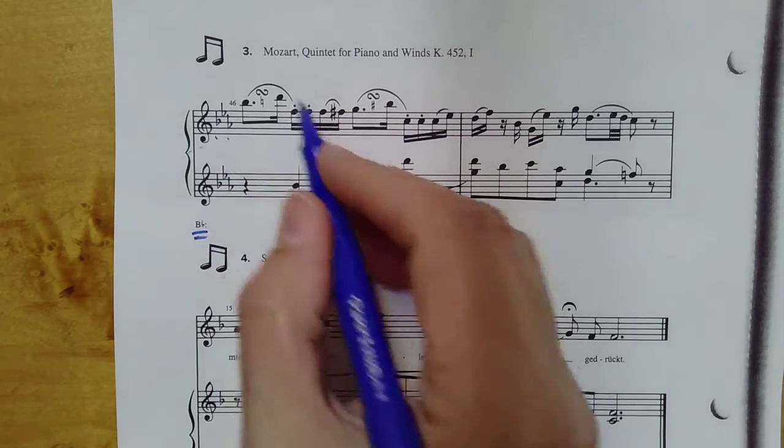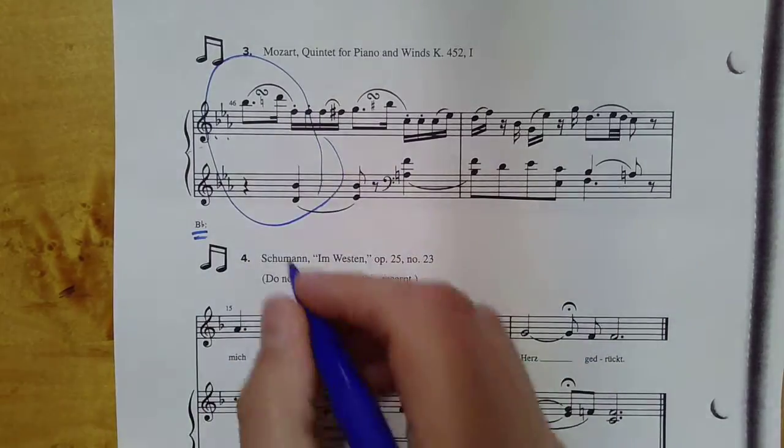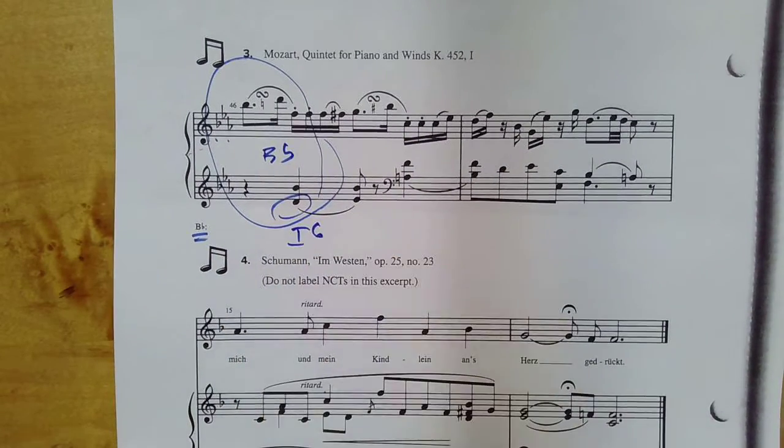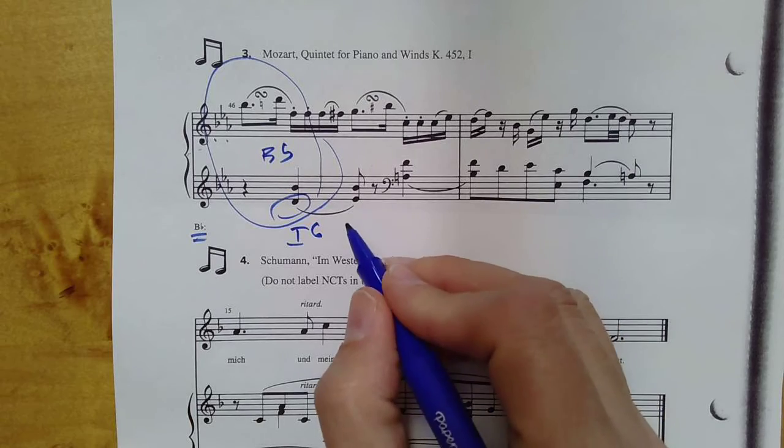If we look here, this is all primarily a B flat chord with D in the bass, so that's a 1-6, and it steps up to a 4 chord.